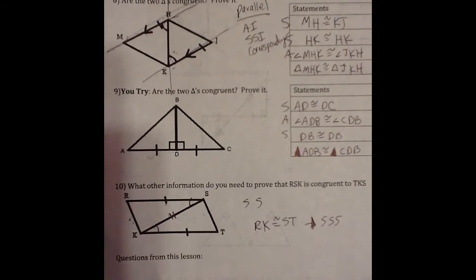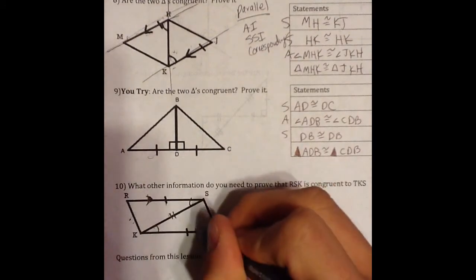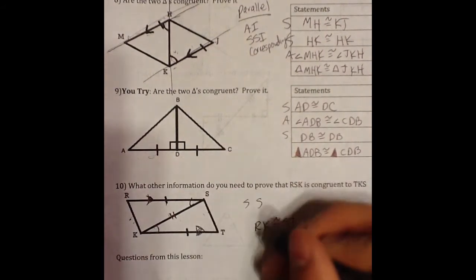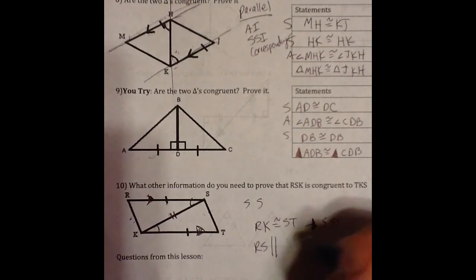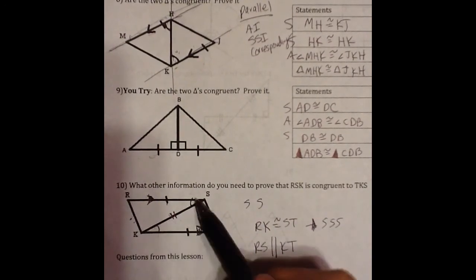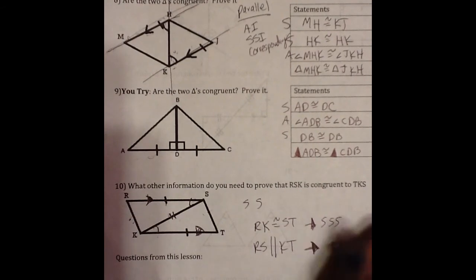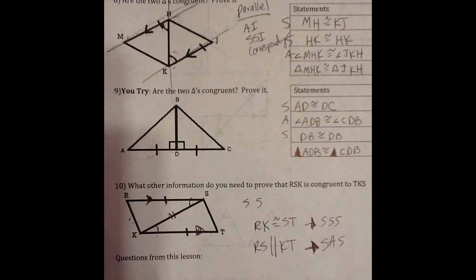If we knew that those angles were the same, or if we knew that these lines were parallel, if they told us RS were parallel to KT, well then we know that those angles are the same, and we could prove it using side, angle, side.